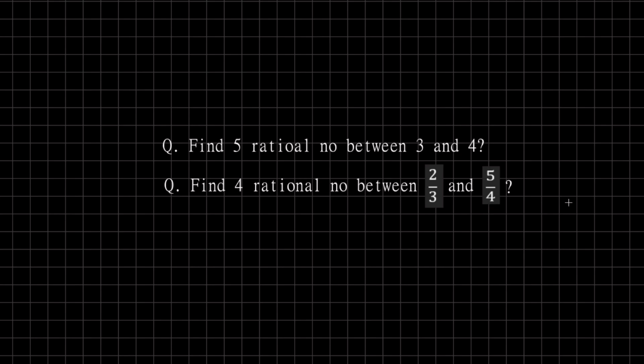This is a homework question for you. Find 5 rational numbers between 3 and 4. And the second question is find 4 rational numbers between 2/3 and 5/4. Solve it and write your answer in the comment section.